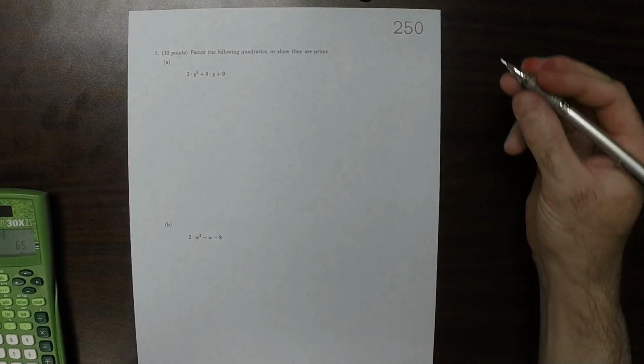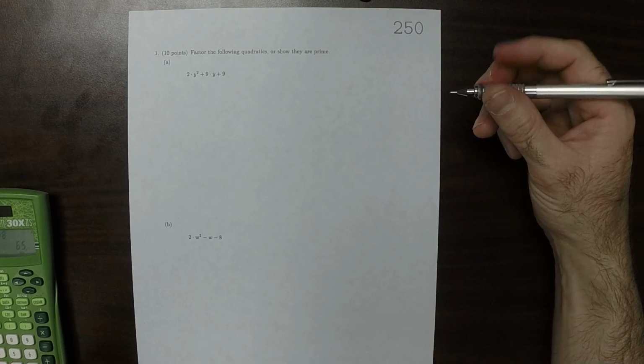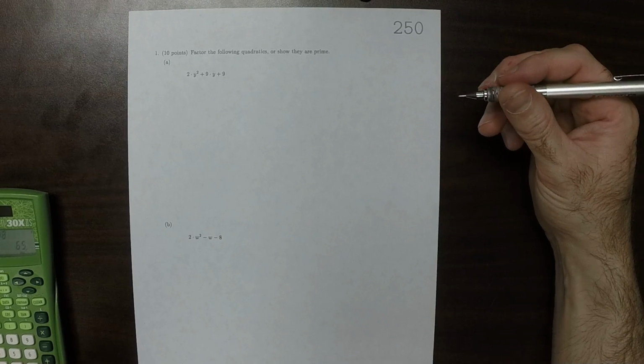This is a solution to WEX 250. So, factor the following quadratics or show they are prime.